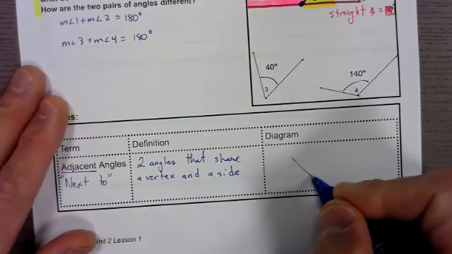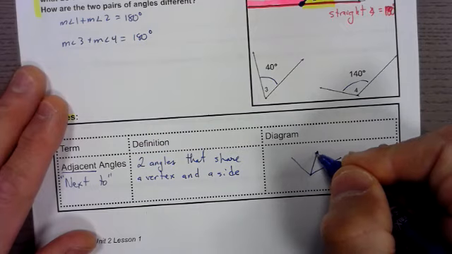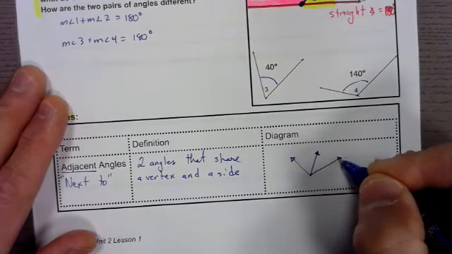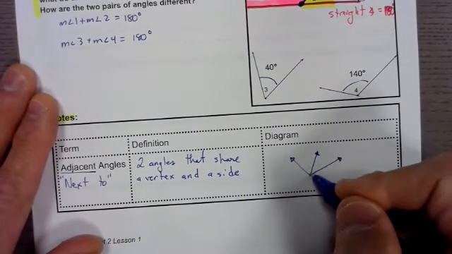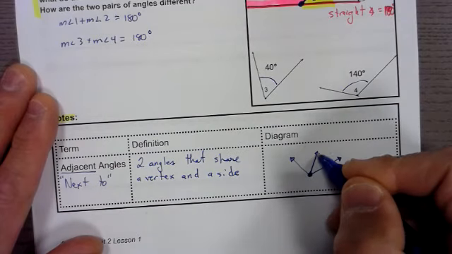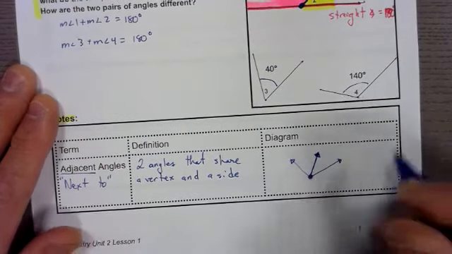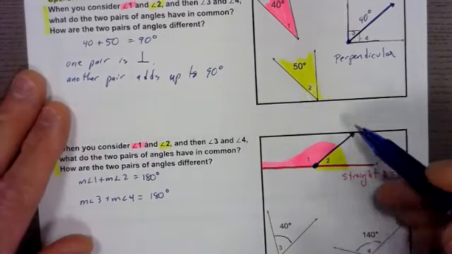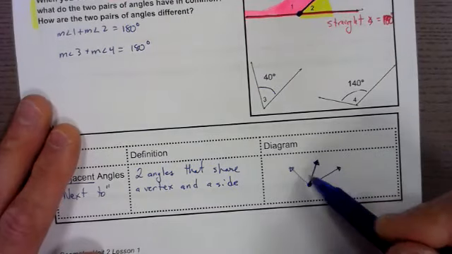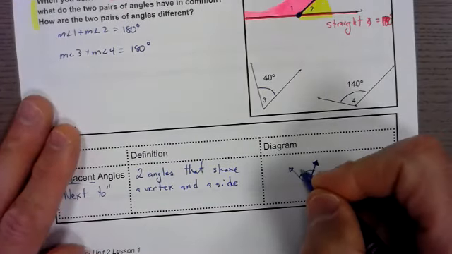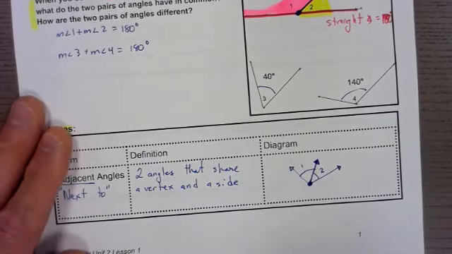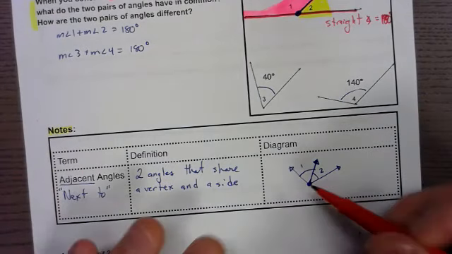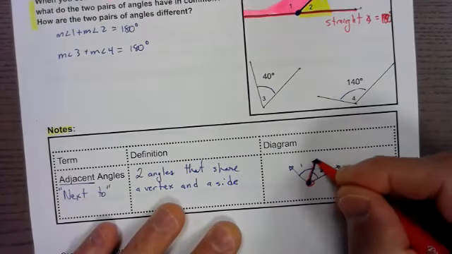So for adjacent angles, I'm going to draw the diagram like this. And the reason why I'm drawing it like this is that adjacent angles don't have to add up to 90 or 180. They just have to have a shared vertex and a shared side, okay? So don't think to yourself that they've got to be either supplementary or complementary, 90 or 180. You can just have a shared side and two angles here. I'll call this angle 1, and this one will be angle 2. So in this case, angles 1 and 2 are adjacent because they share a vertex and a side.